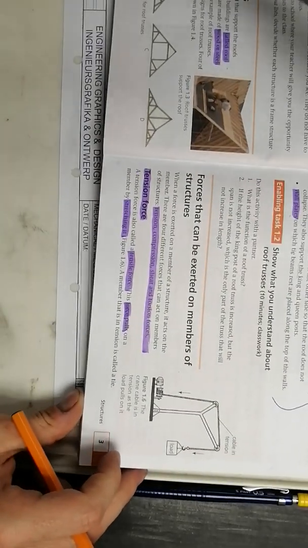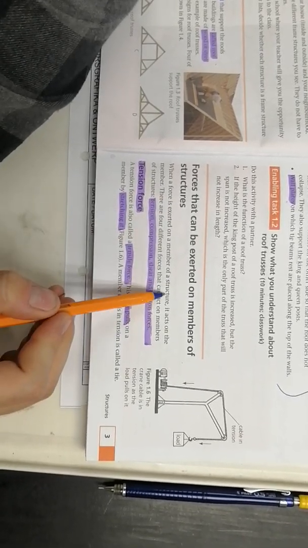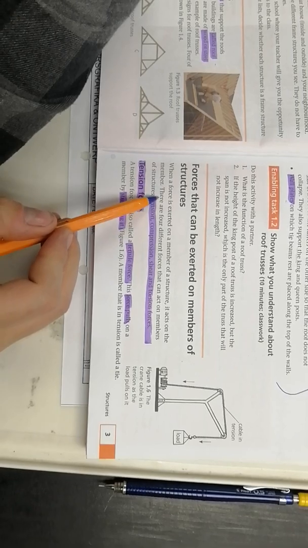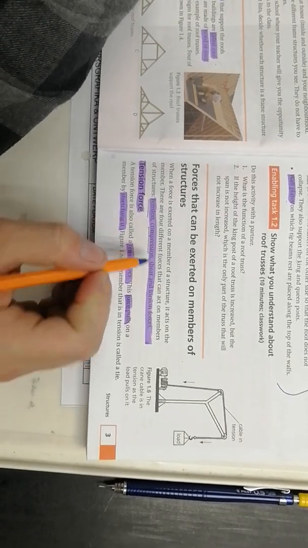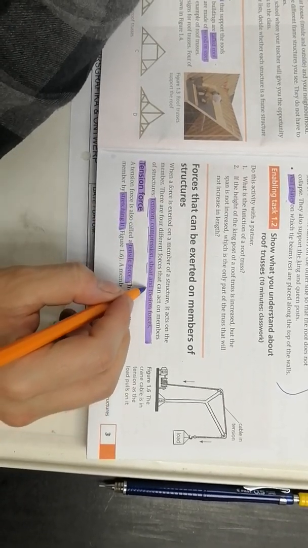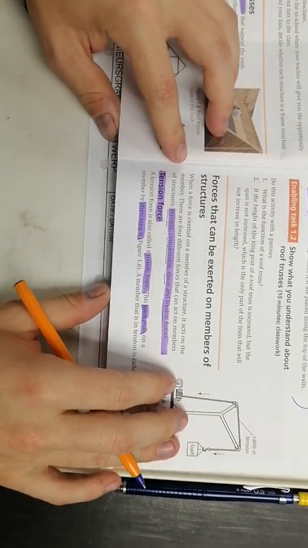So now moving on to forces. Right over at the bottom of the page, page 3. Forces that can be exerted on members of structures. When a force is exerted on a member of a structure, it acts on the member. There are 4 different forces that can act on the members of structures, and it's right over here. There's a tension force, a compression force, a shear force, and a torsion force. Only those 4 forces. So now here's the first one, the tension force.